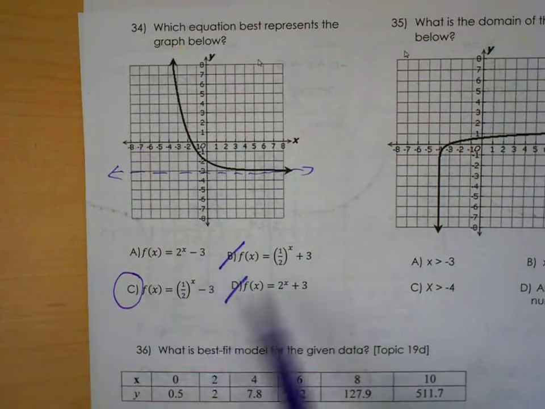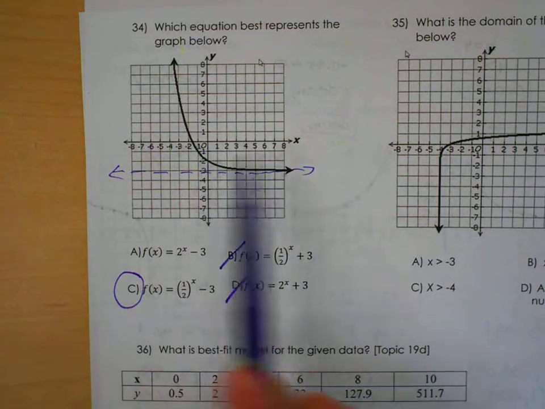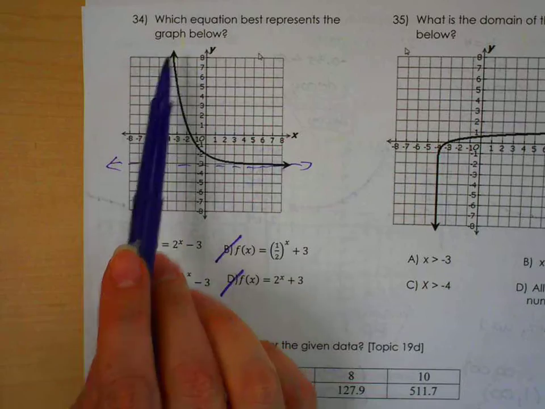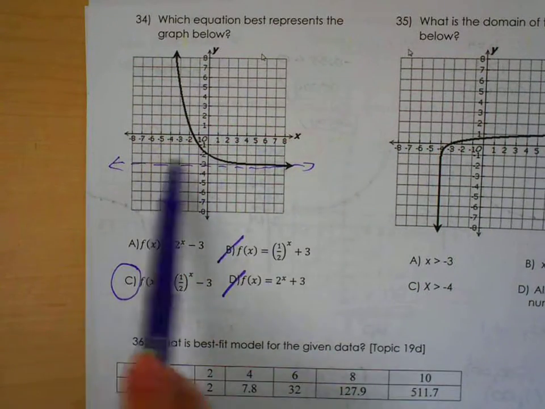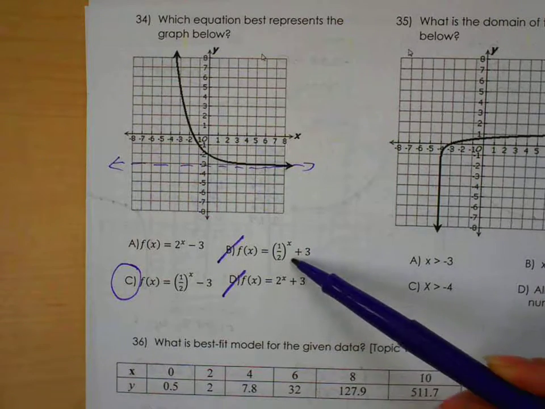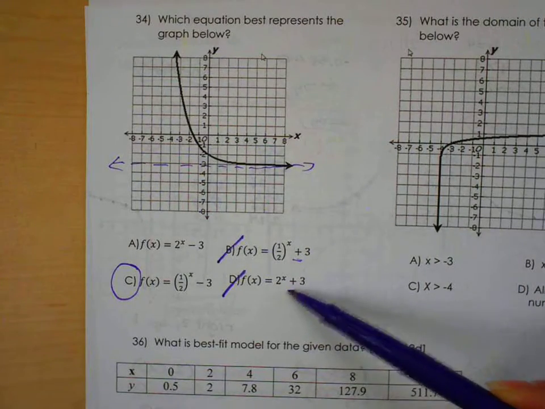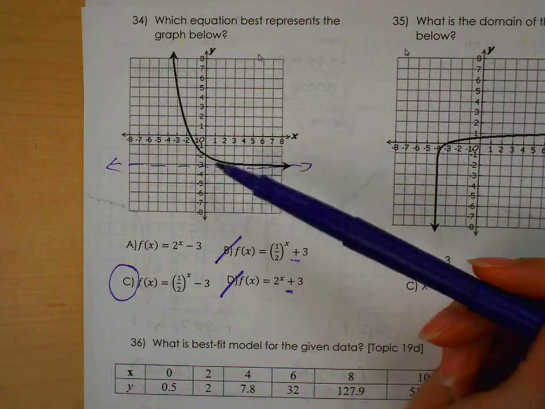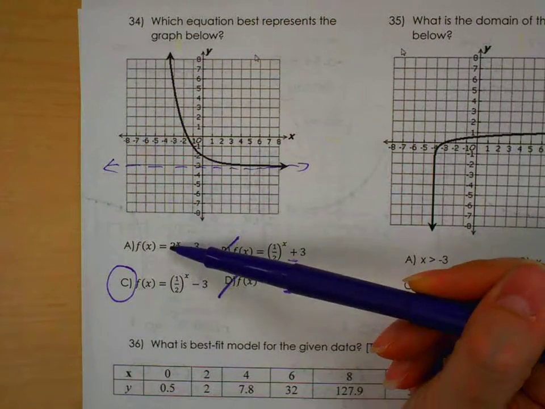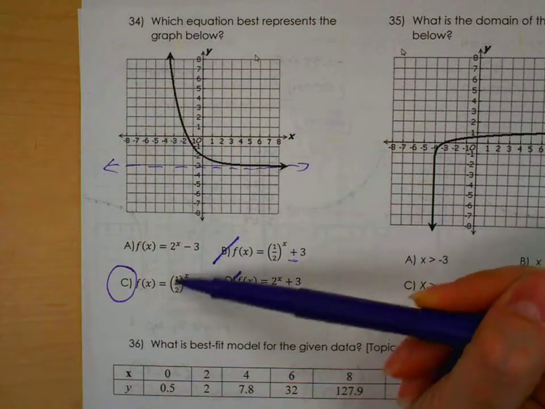And I could also put these in my calculator and do it that way too, but just looking at the graph, again, I did it by knowing that this is an exponential one, and I have a horizontal asymptote, which happens to be at negative 3. So I eliminated B and D because these are both plus. And then I also know that it's decay, which means that I have to have a fraction. And so 2 is not a fraction. My base here is a fraction.